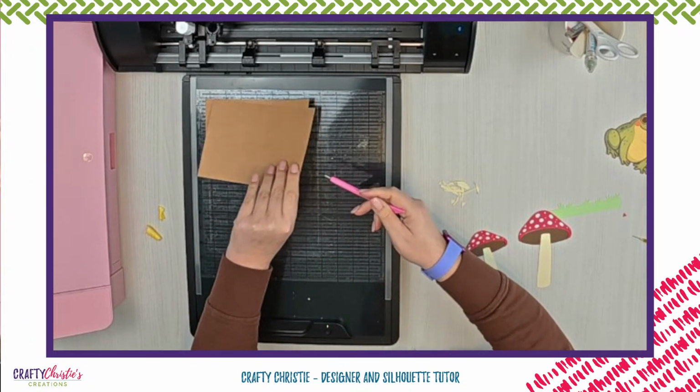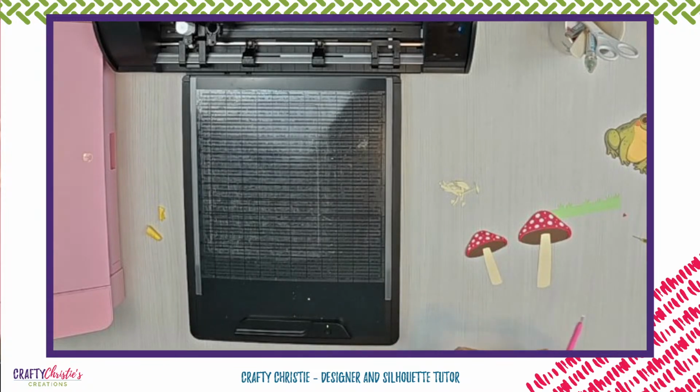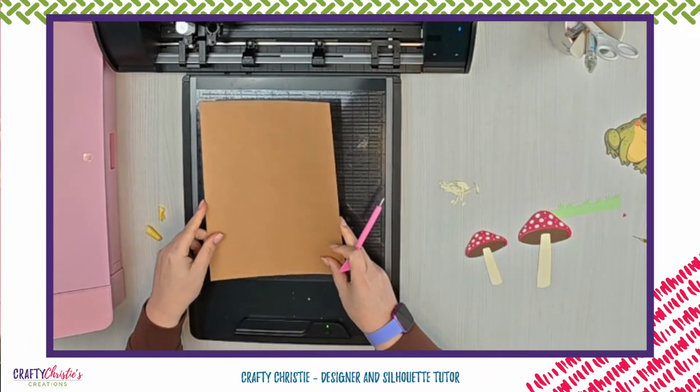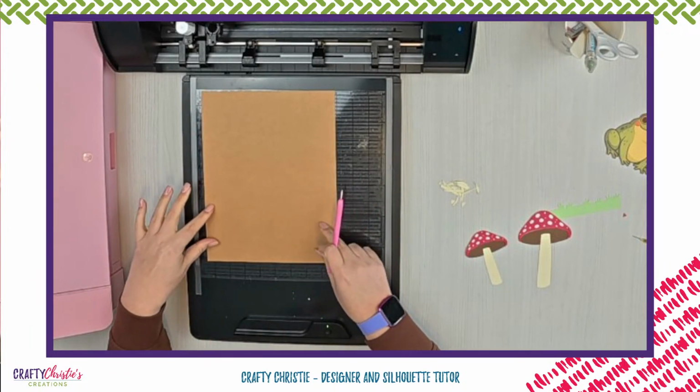All right, I tell you what, Silhouette Studio is all sorts of goofy right now. Wow. All right, let me get another sheet of that. Let's try this again and see if we can't sort out where that goofed up.